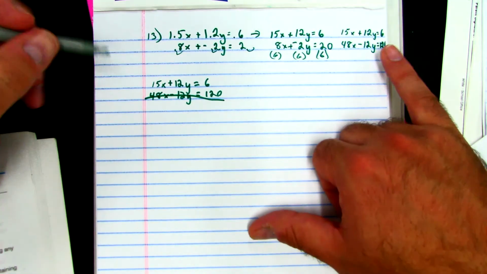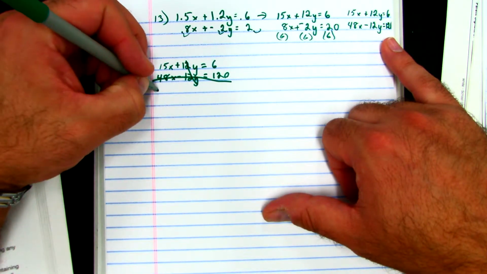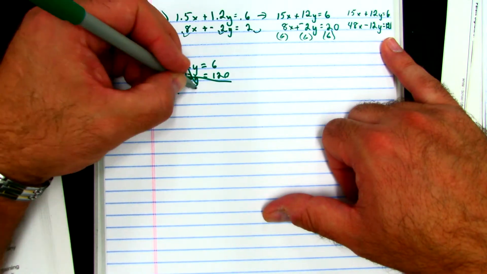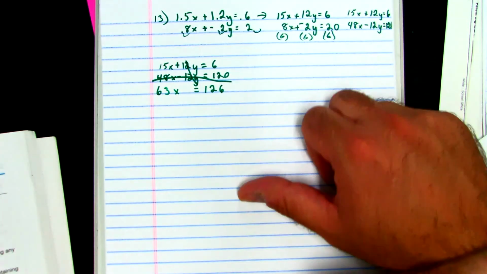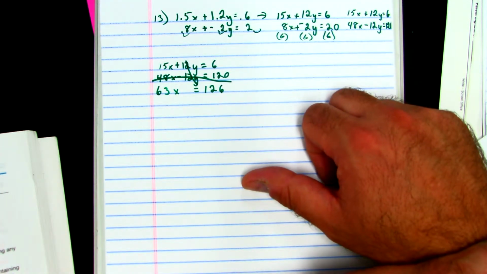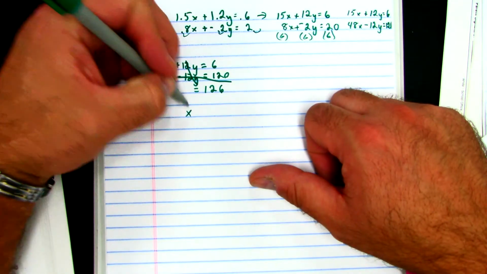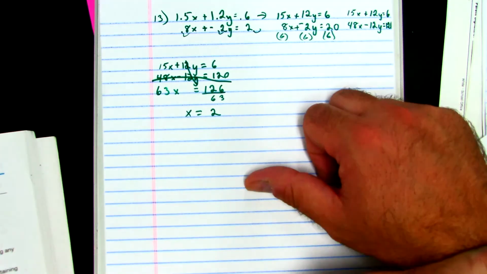Okay, now I add down, and I'm left with 63x equals 126. Divide by 2, or excuse me, I divide by 63. I get x equals 2.